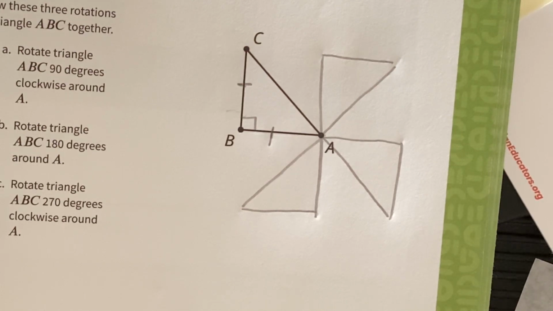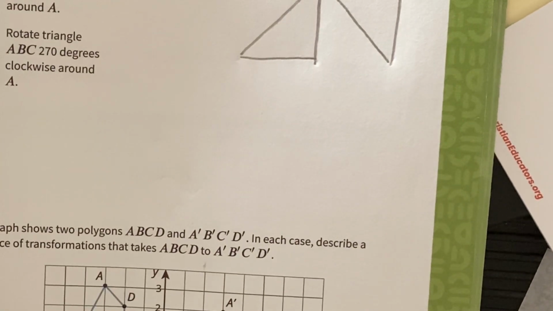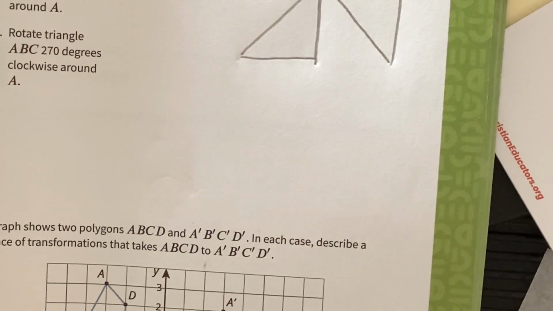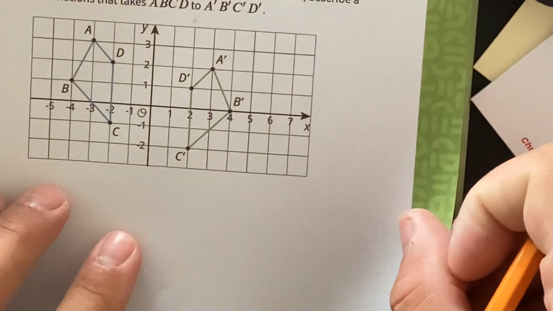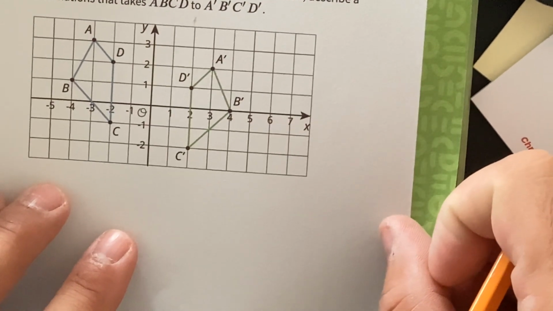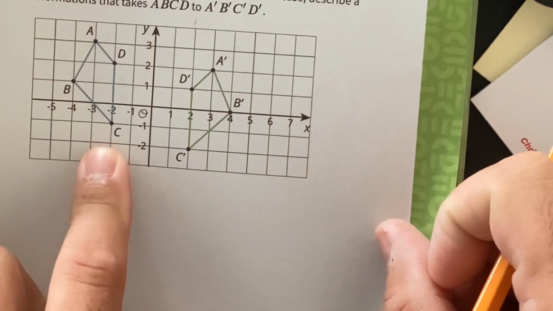Okay, each graph shows two polygons. Describe the transformation to take one to the other. So going from blue to green, how can I get this one to look like this one? I'll just get it on the screen here. Ian? Yeah? I'd agree with that, but I think it almost has to be slid down first.